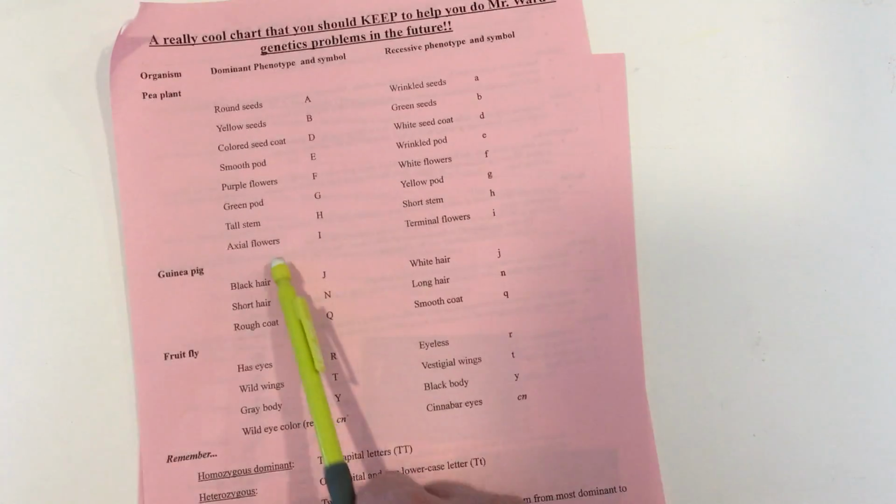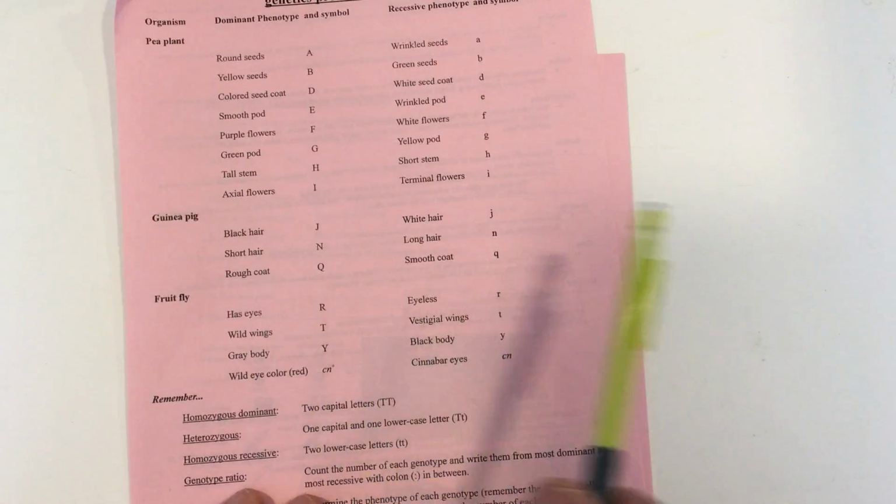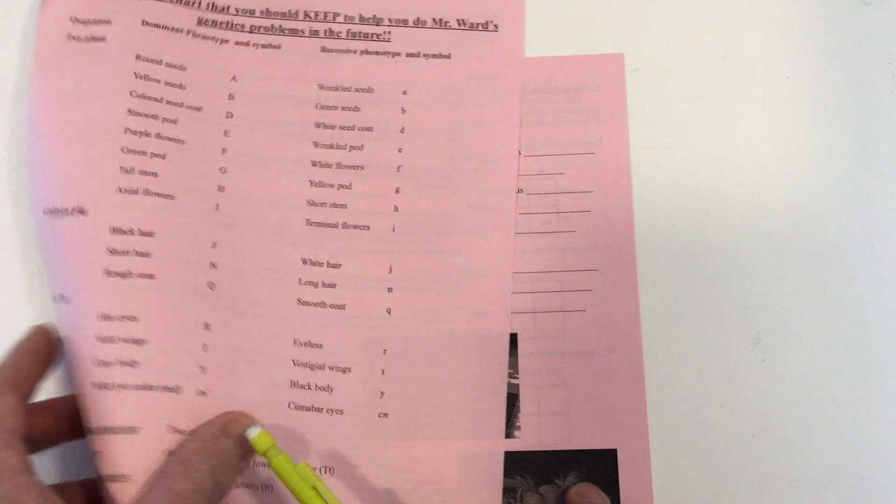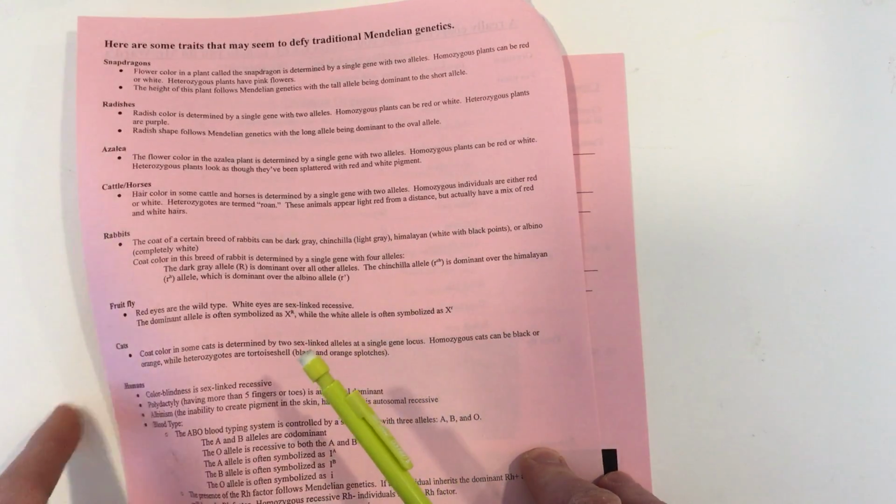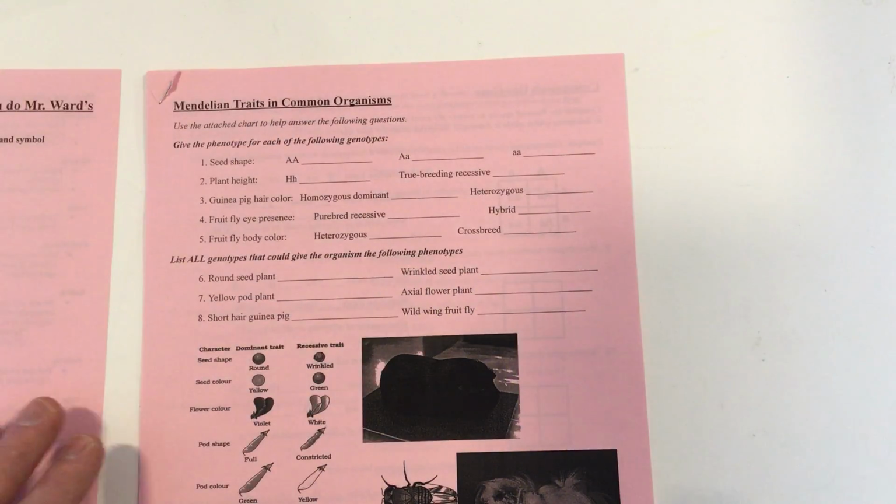All the way down, you can see guinea pigs, same idea, fruit flies. I give a few little hints here. On the back of this page, there are a few more traits that will come in handy later. All right, so on to the problems.